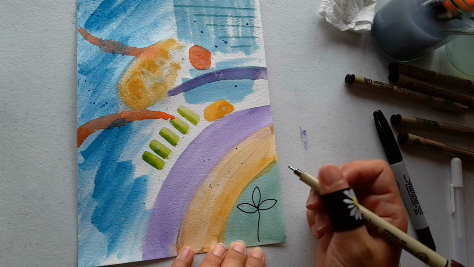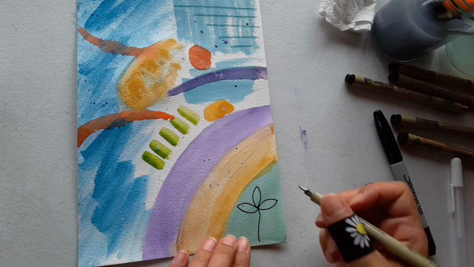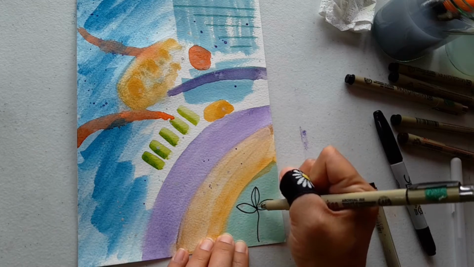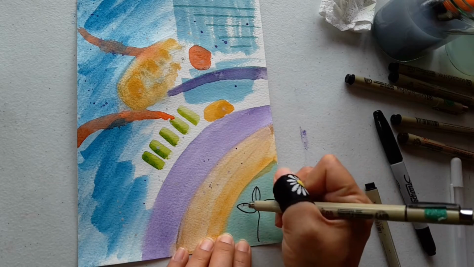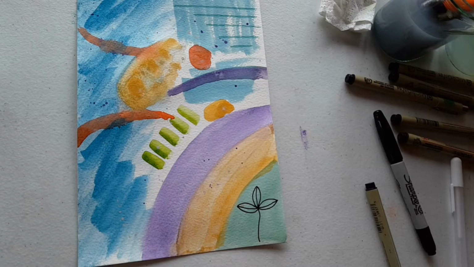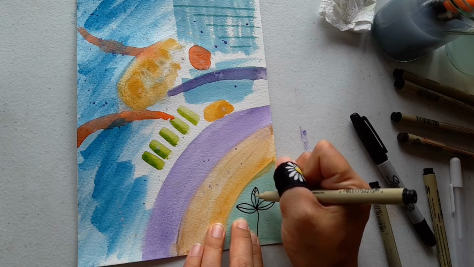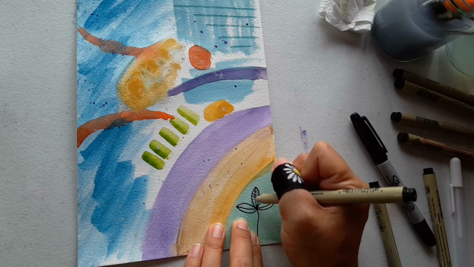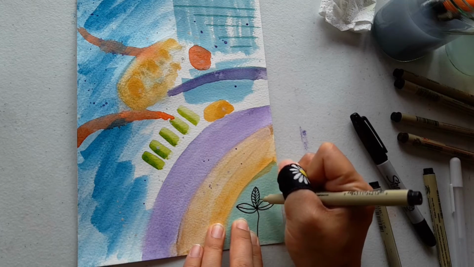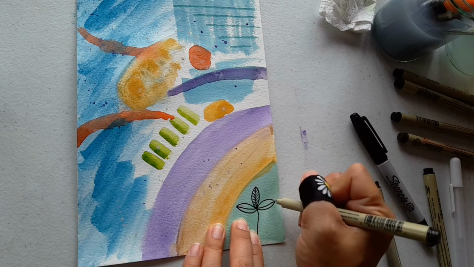So I started with this leaf or leaves. When doodling, just draw whatever comes into your mind. What is fun with doodling is that you can create any weird drawings that you like, or draw just about anything. No rules in doodling, just have fun with it.